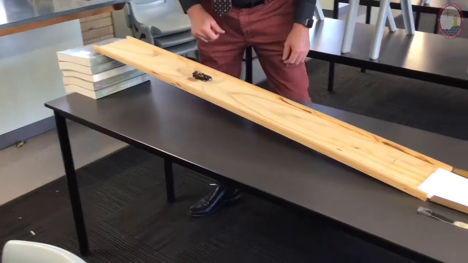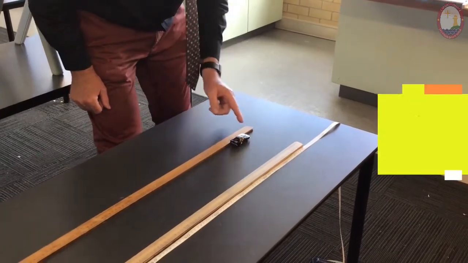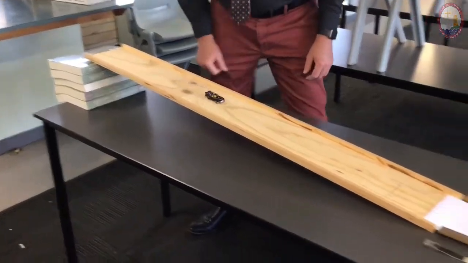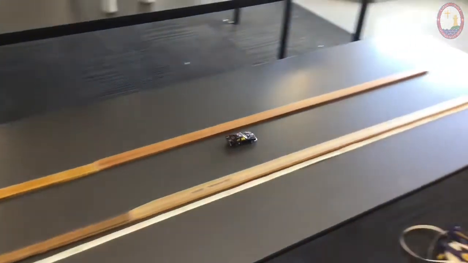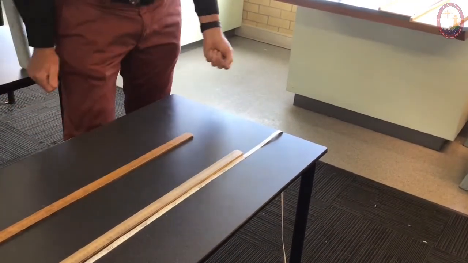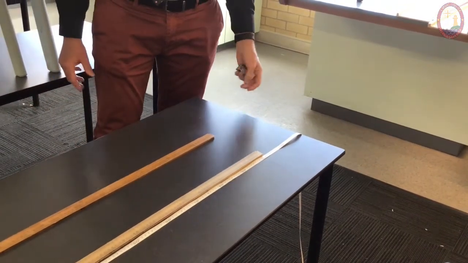Second experiment. 1.95 meters. Third experiment. We'll probably repeat that experiment. That was around 2.20 meters also.